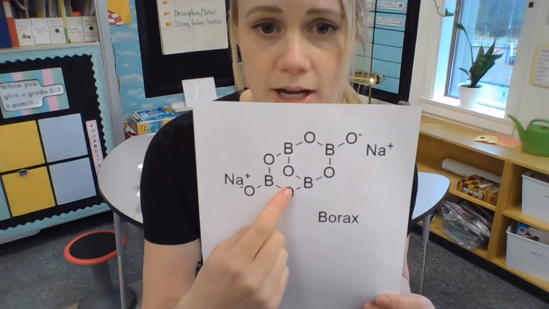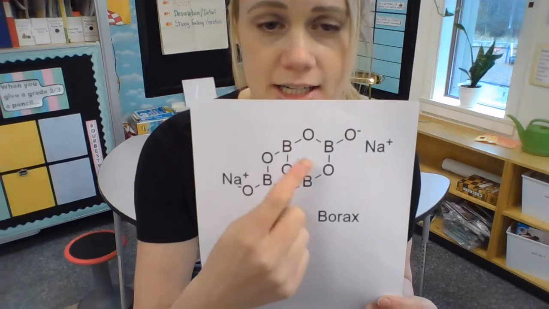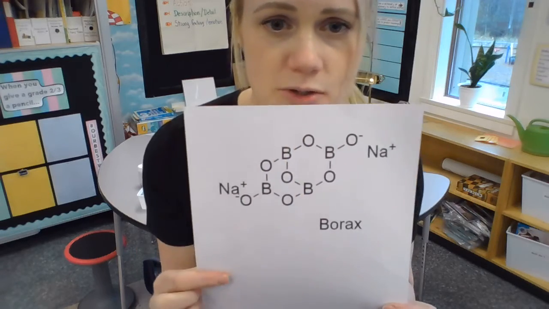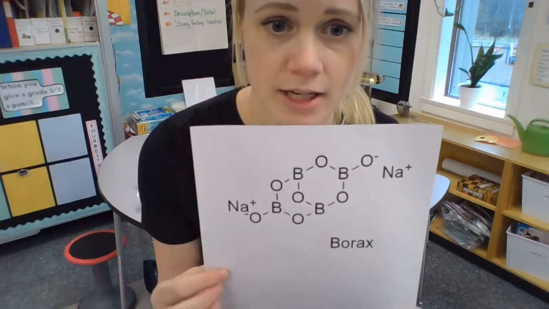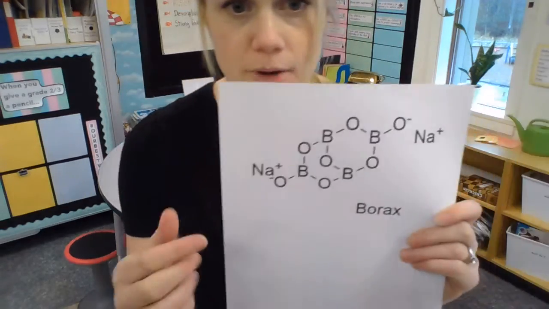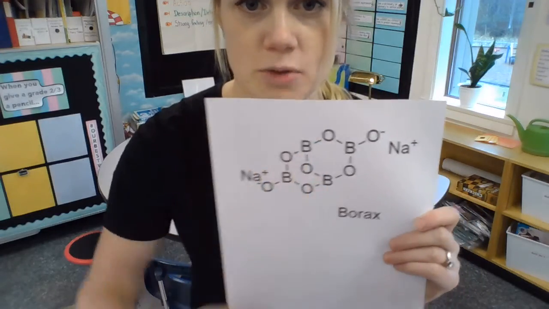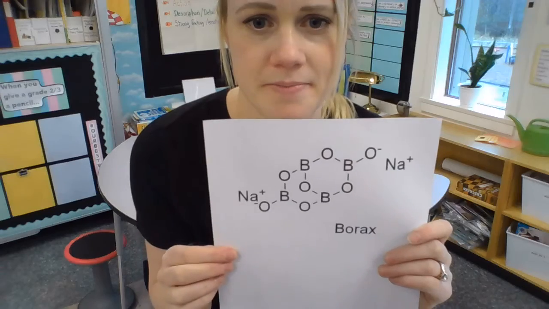Okay, it's got a whole bunch of oxygens, and all of these are connected here by little bonds. So it's a little fancier than a water molecule. This is a borax molecule. Okay, and it is slightly bigger, and it's got more bonds. Bonds are what's in between. A bond is like a link in between the different atoms.